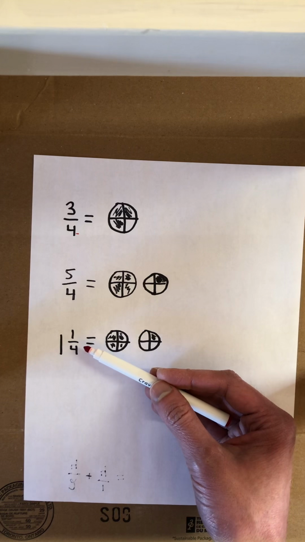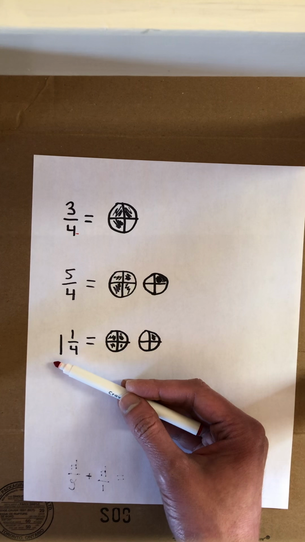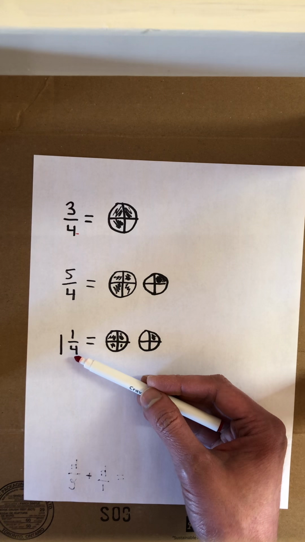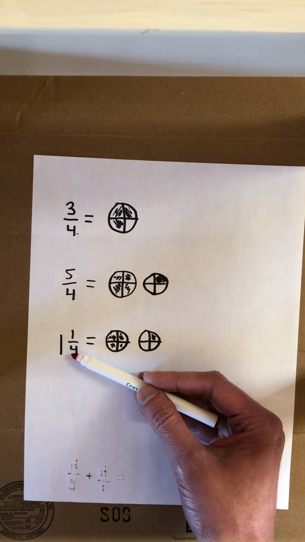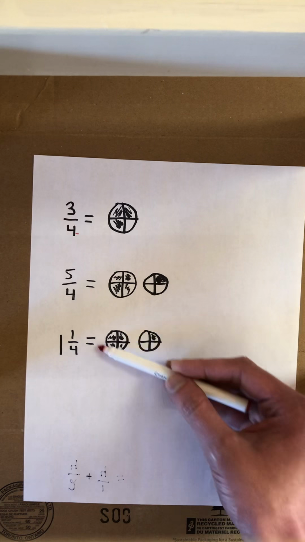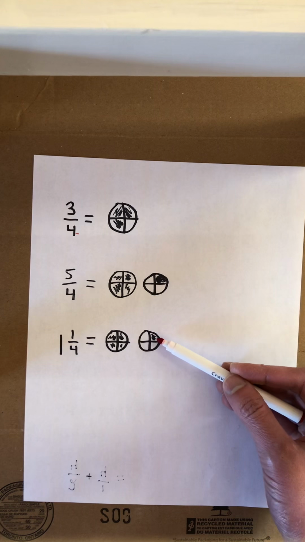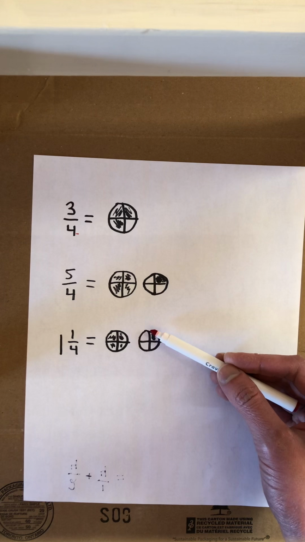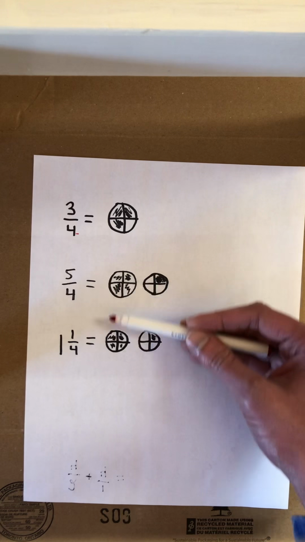Another way that you could show it would be by making it a mixed number. A mixed number is when you have a whole number and you have a fraction. And these two things are right beside each other. The whole number always comes first, the fraction comes after. So once again, I have a whole pizza over here, and then I have another 1/4 of a pizza over there. Notice that these two things are the same.